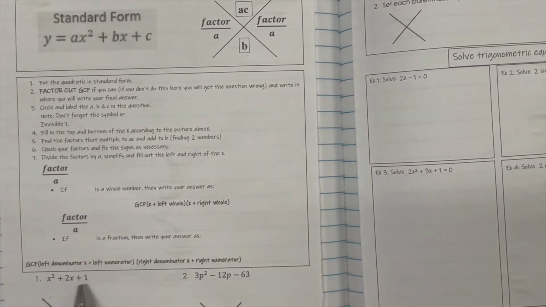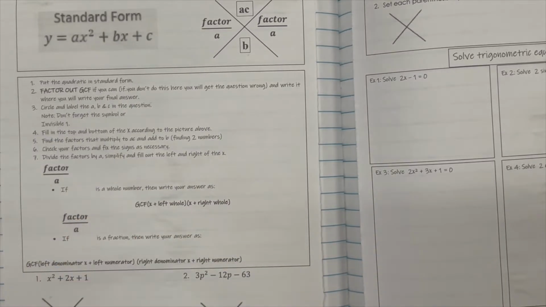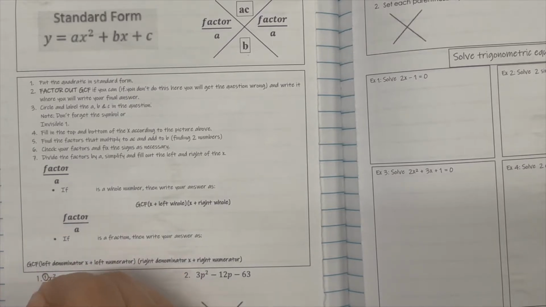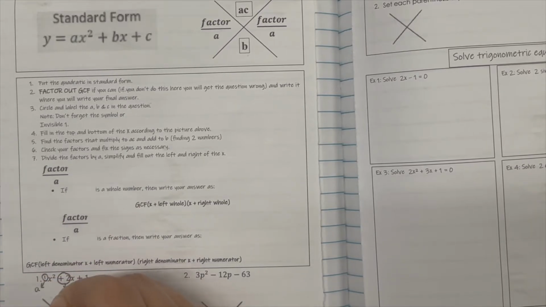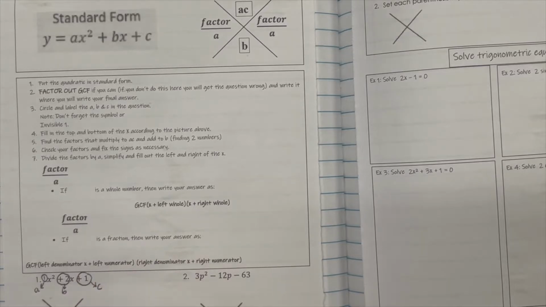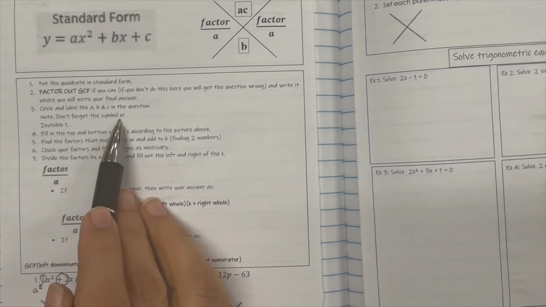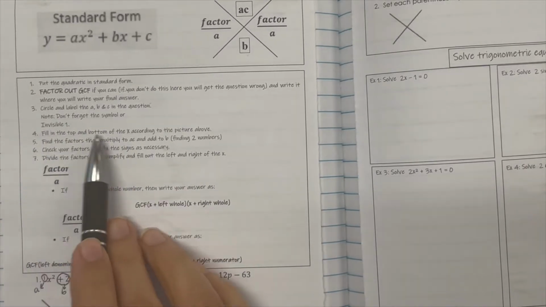Factor out the greatest common factor. If you don't do this, you're going to get it wrong. There's nothing to factor out. Next, circle and label A, B, C in the question. The first one's A, the second one's B, the third one is C. Note, don't forget the symbol of the invisible one. In this case, we have an invisible one, but do not forget the symbols.